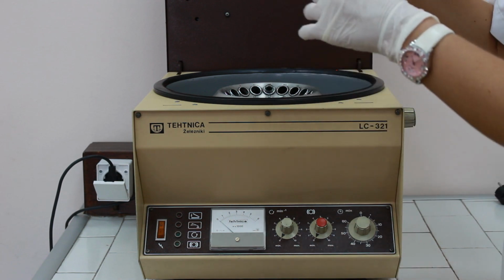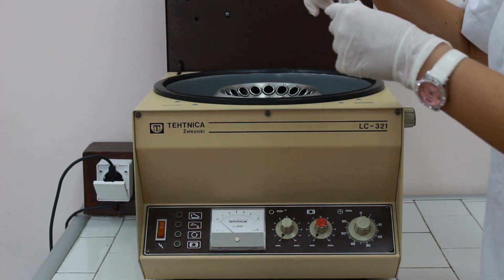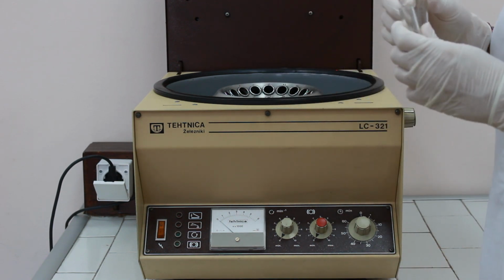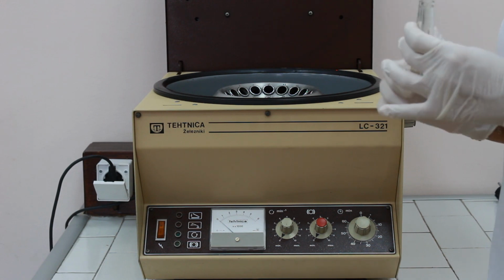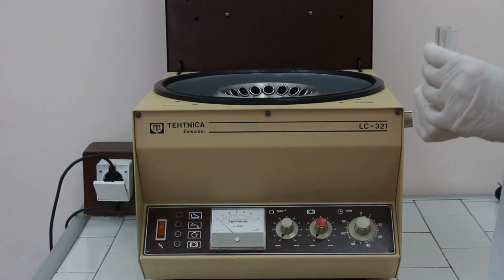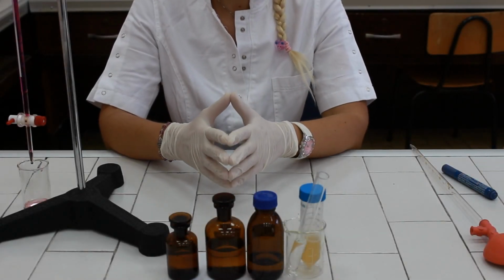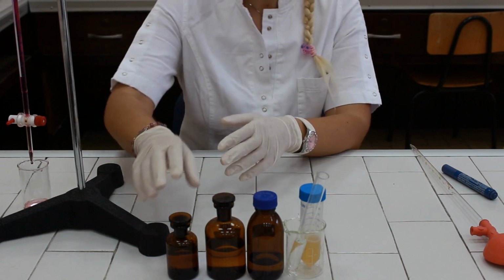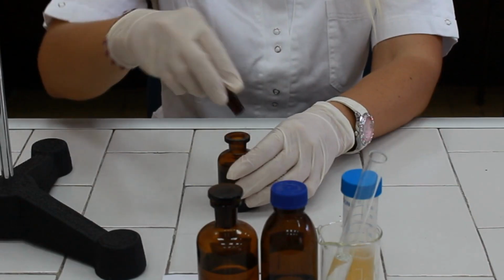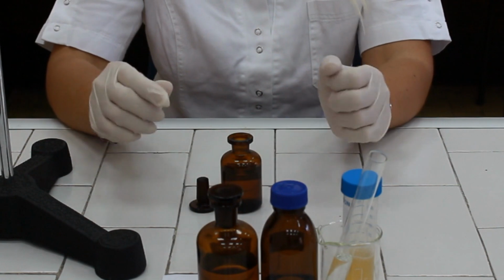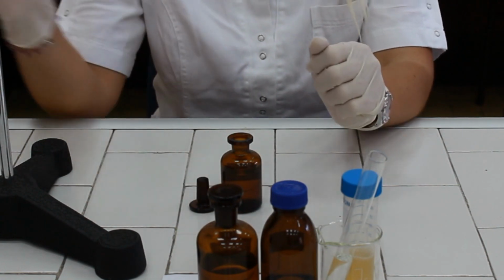Take the centrifuge tubes, discard the supernatant, and dissolve the precipitate. In order to dissolve the precipitate of calcium oxalate, we are going to take diluted sulfuric acid and add 3 milliliters of it to the centrifuge tube.